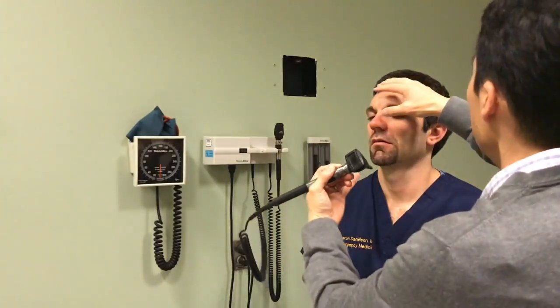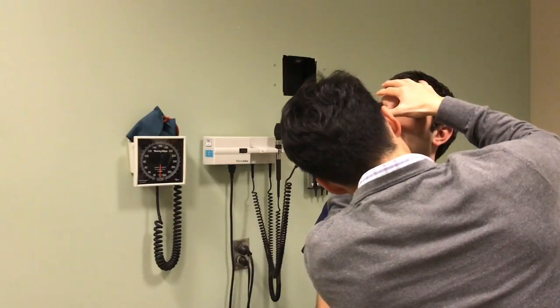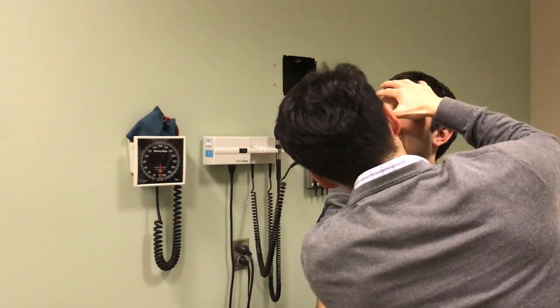Of note, asking the patient to breathe out of his mouth instead of his nose during this exam can help avoid fogging up the otoscope.